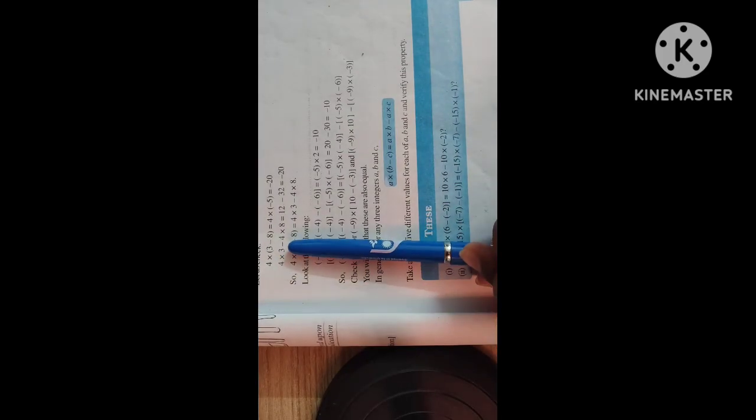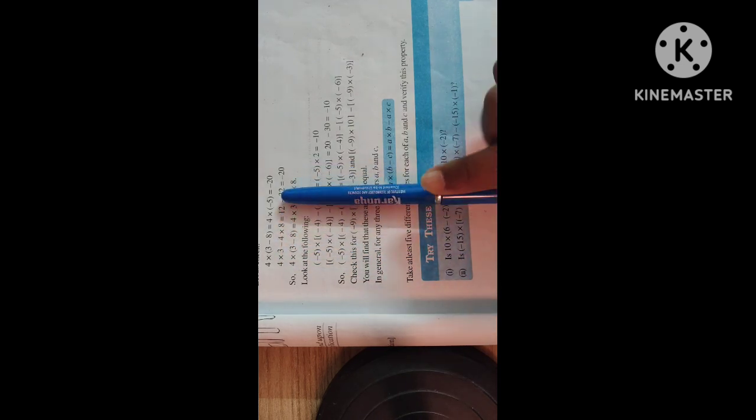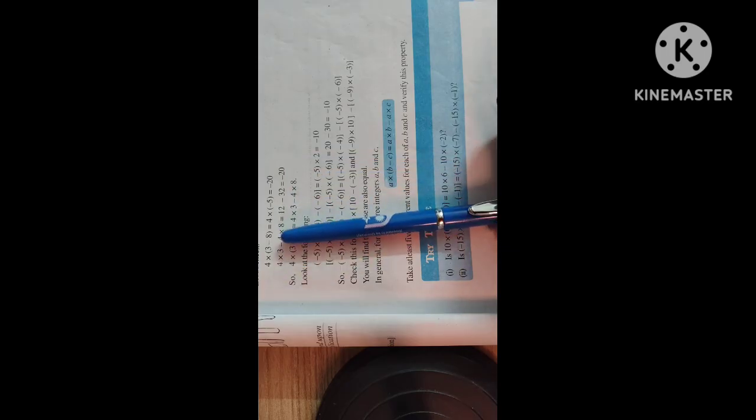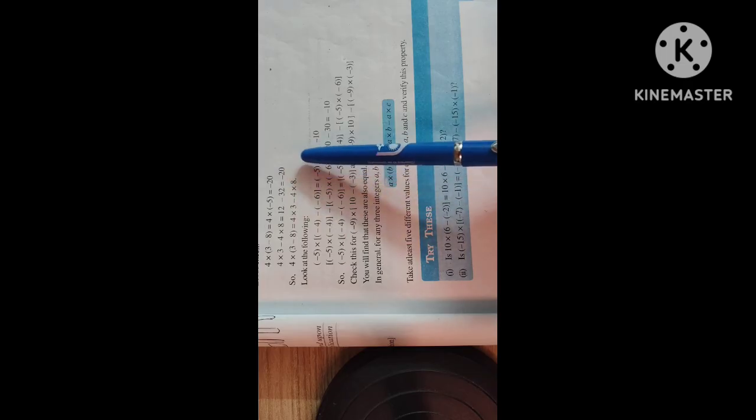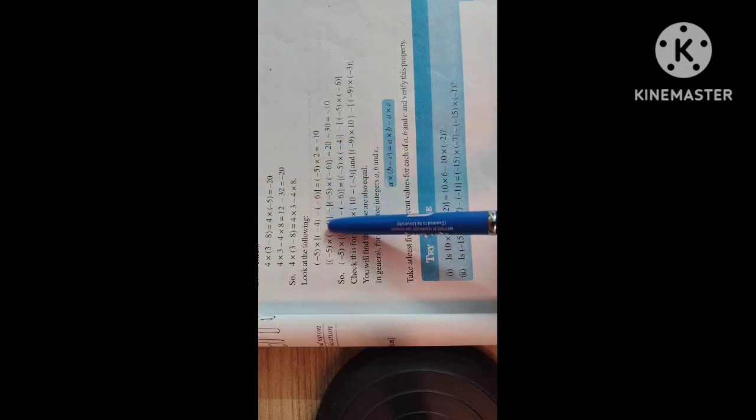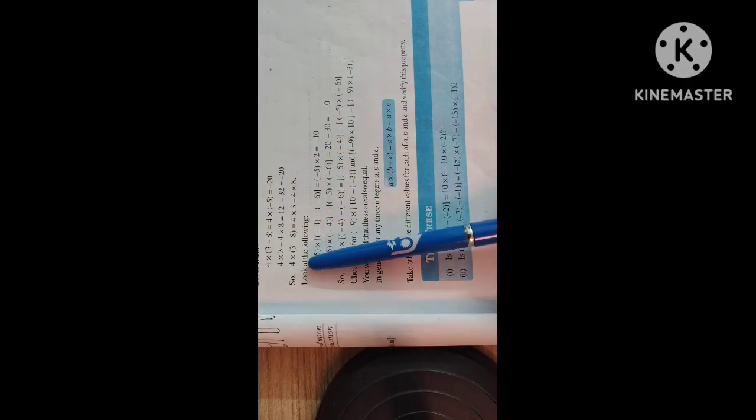Let us check. 4 into 3 minus 8 equals to 4 into minus 5 is equal to minus 20. 4 into 3 minus 4 into 8 is equal to 12 minus 32, which is equal to minus 20. So, 4 into 3 minus 8 is equal to 4 into 3 minus 4 into 8.